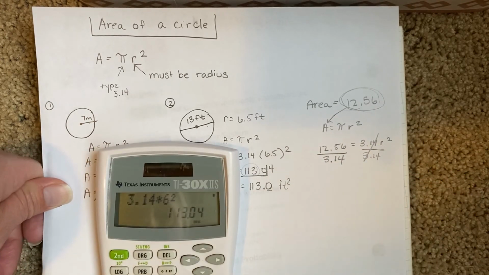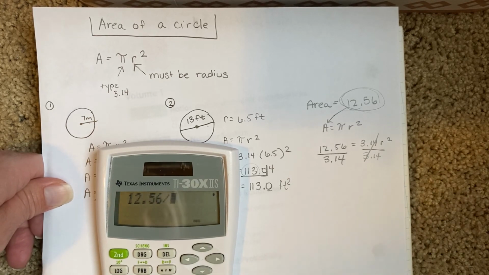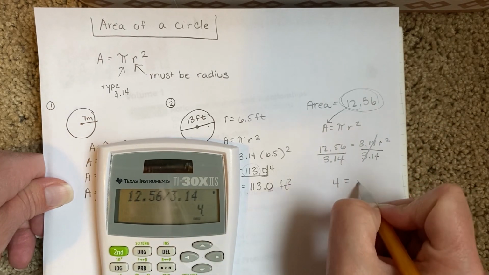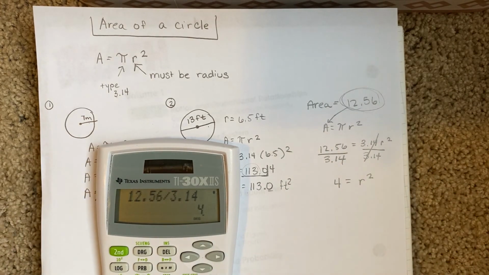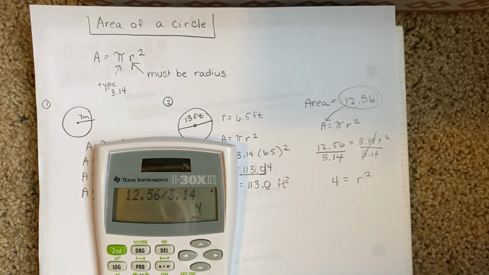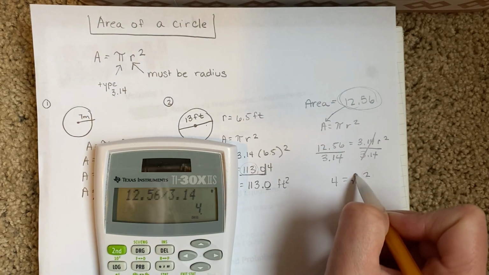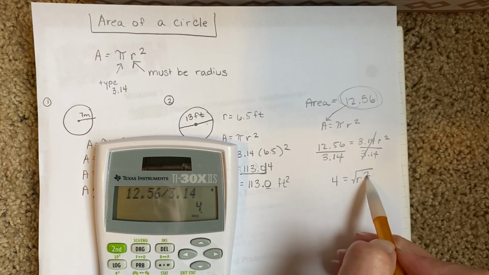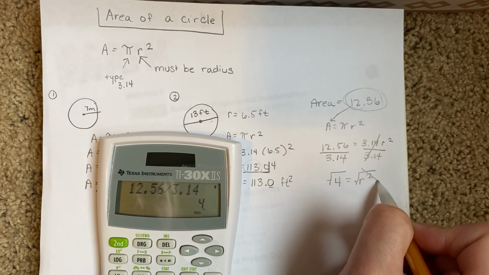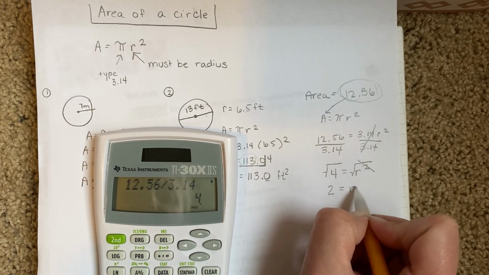Cancel. Let's take a look. We have 12.56 divided by 3.14. That equals 4. R squared. All right, that's not my answer yet. All the way back to the beginning of the year, to get rid of a number that is squared or a variable that is squared, to undo it, you do the square root. And what you do to one side, you do to the other. These cancel. The square root of 4 is 2, which equals r.